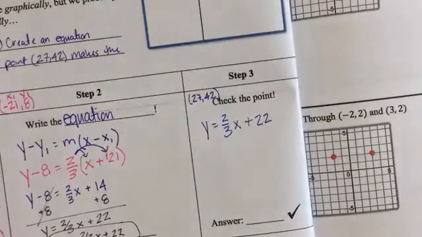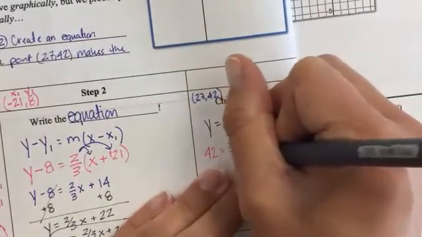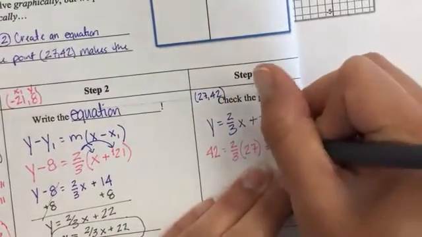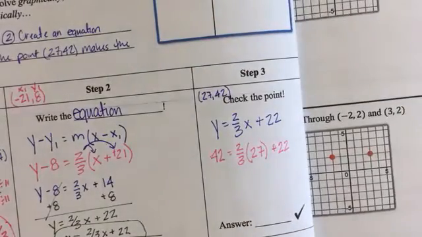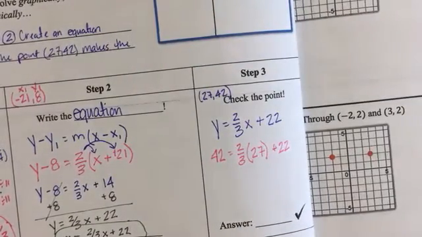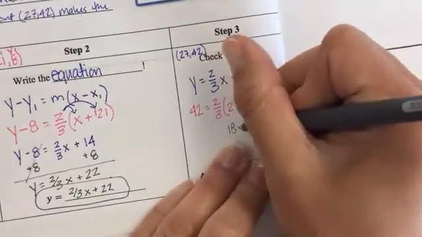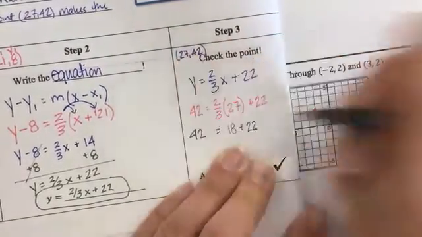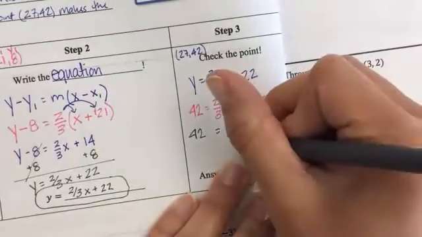So I'm going to put 42 in for y and 27 in for x. Now again, we can split 27 into thirds. What do we get each time? 9. 9 times 2 is 18. What's 18 plus 22? 40. So does 40 equal 42? No.